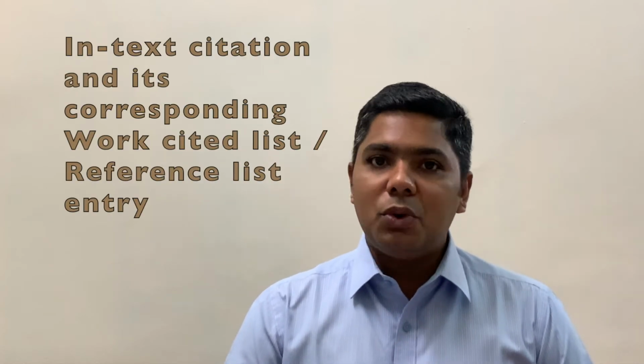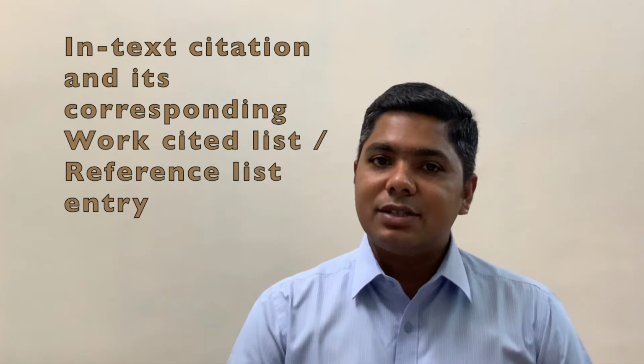As you all know, in-text citation is an indication or a brief reference of the source that you have used in your paper. And this indication leads us to where? To the works cited list or reference list that is given at the end of the paper, where the details of the source which you have used in your paper are given as per the alphabetical order of the surname of the author. Or in other words, each work we use in our paper is notified in two ways, as in-text citation and its corresponding works cited list or reference list entry.